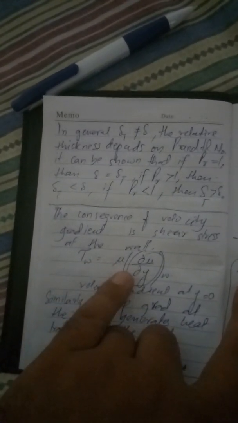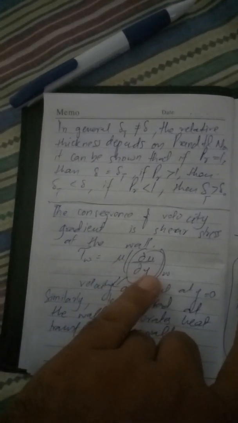The consequence of velocity gradient is shear stress. After we have discussed the velocity and the temperature, the consequence of the velocity gradient is shear stress at the wall, which is represented by tau of W, which is mu times the derivative of u over the derivative of y. This is known as the velocity gradient at y equal to 0. And similarly, temperature gradient at the wall generates heat transfer at the wall.